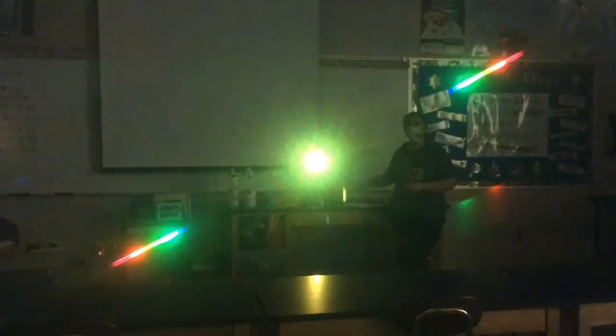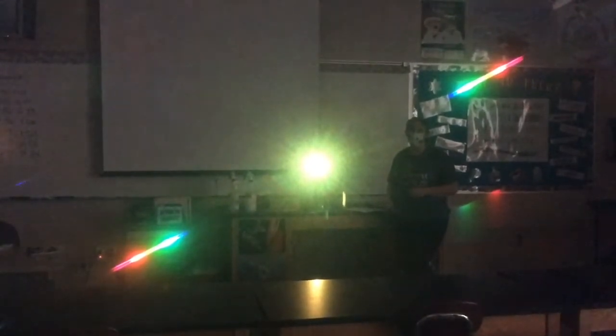And if I switch it to the magenta, you should see that the blue and the red are highlighted a little bit more. And then the yellow light coming from the light bulb highlights mostly those green and red wavelengths.